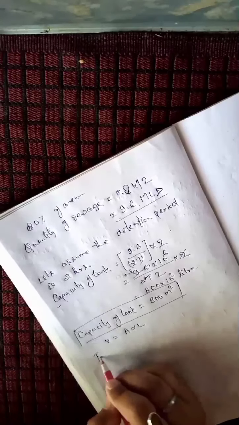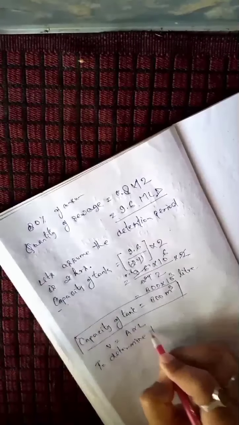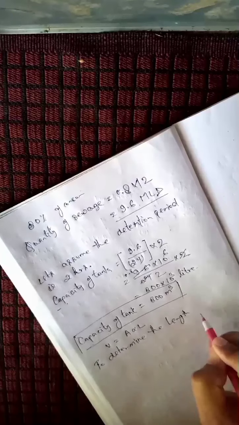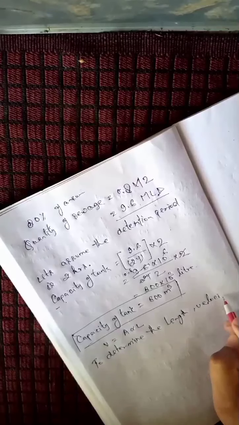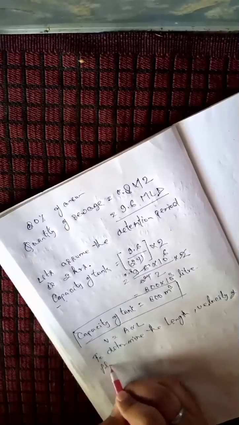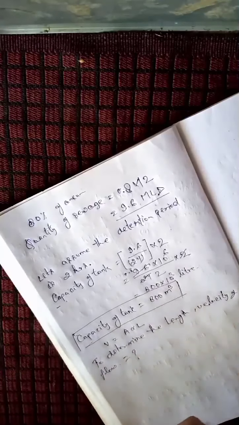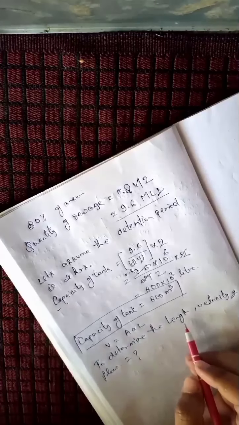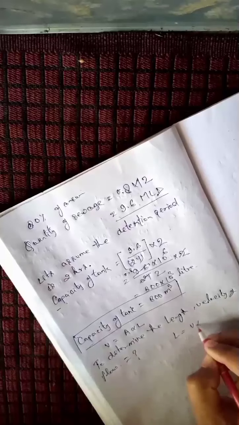To determine the length, we have to consider the velocity of flow. We have to assume a velocity of flow to determine the length of the tank, because length is equal to velocity into time.